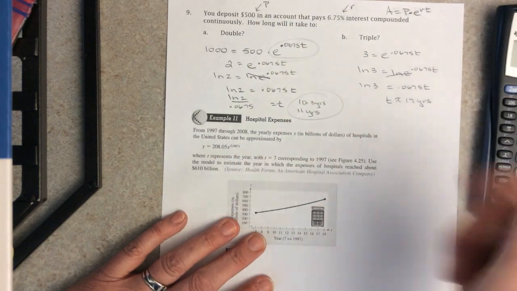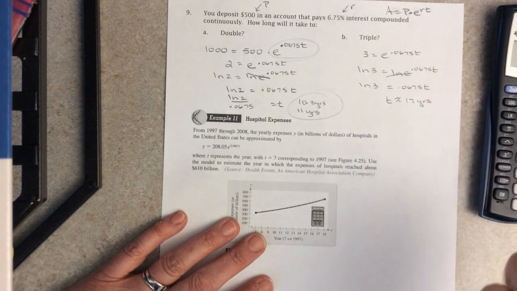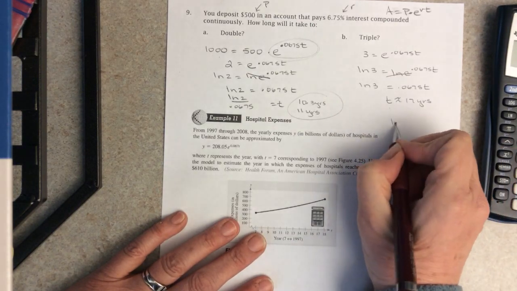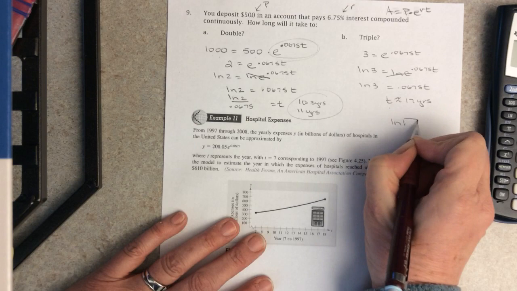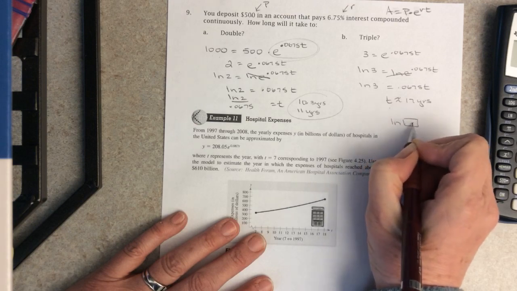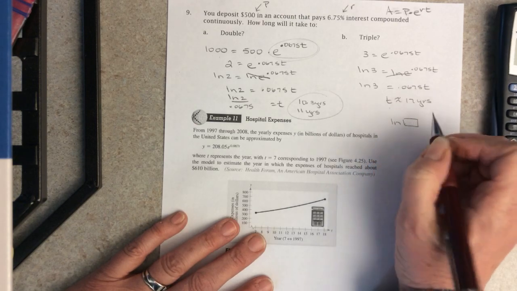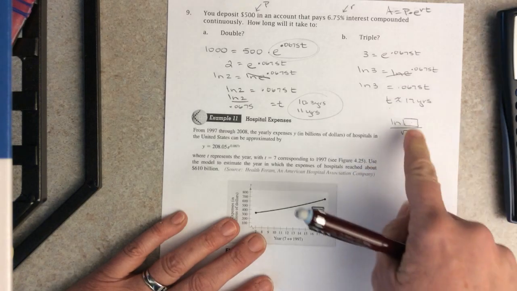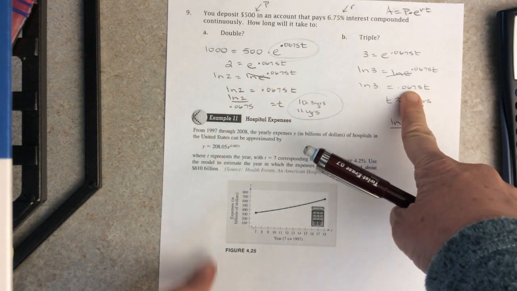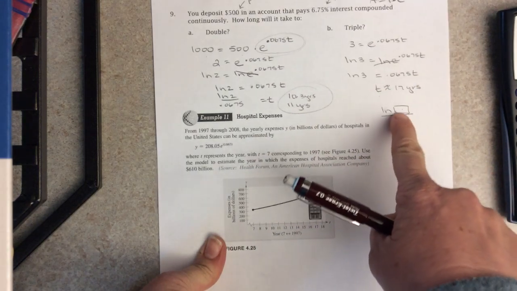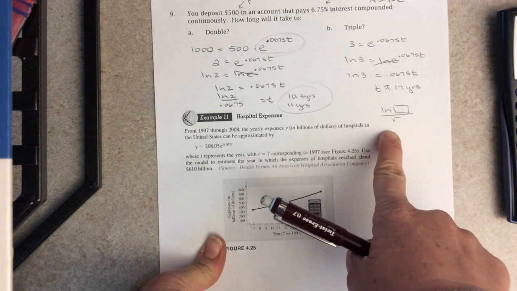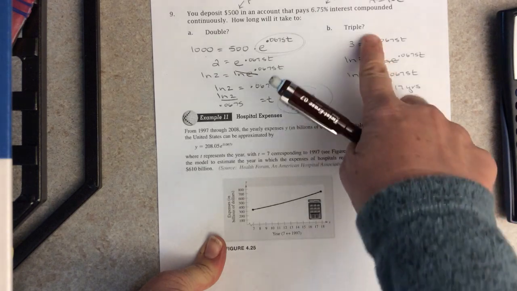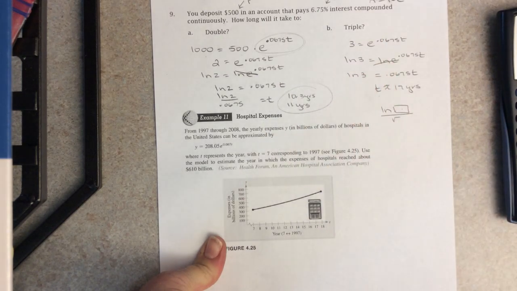So there is a formula that you can learn for business that is the ln of whatever you want to do. So if you want to triple, quadruple, take it 5 times, you put that in the box and you divide it by the interest rate, because that's what we kept doing over and over again. So to quadruple, you'd put the ln of 4 divided by the interest rate. And this little formula comes from what we're doing here with exponentials.